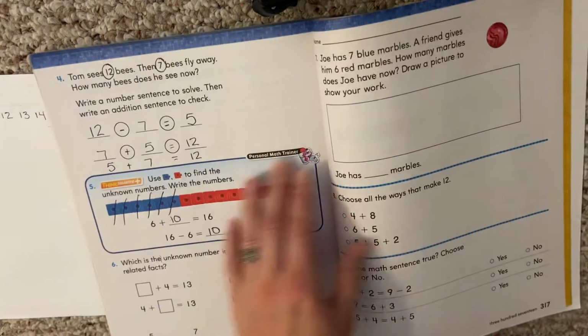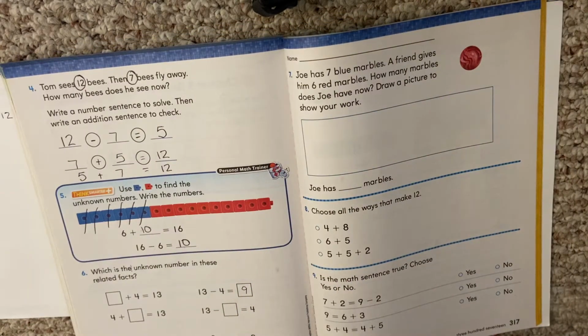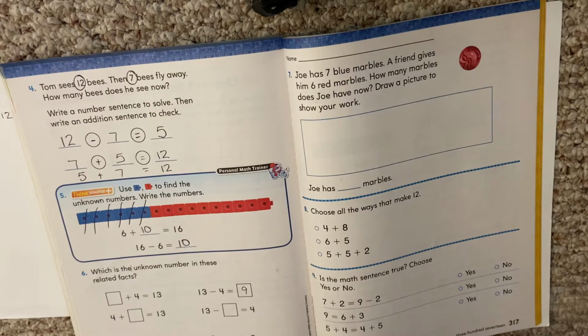Okay, let's look across the page. Joe has 7 blue marbles. A friend gives him 6 red marbles. How many marbles does Joe have now? Draw a picture to show your work.